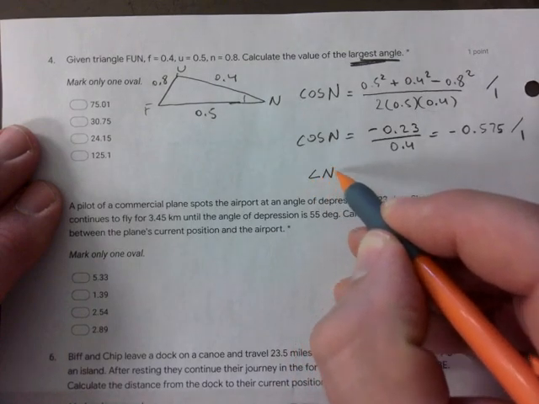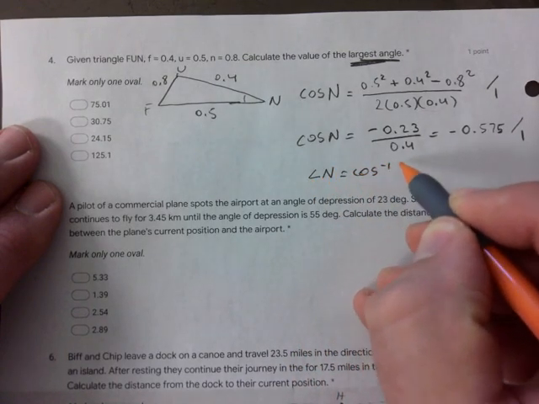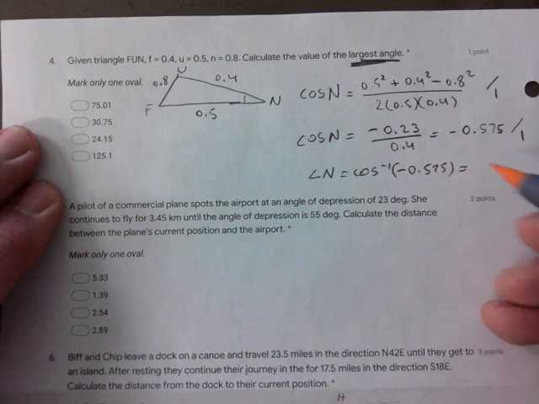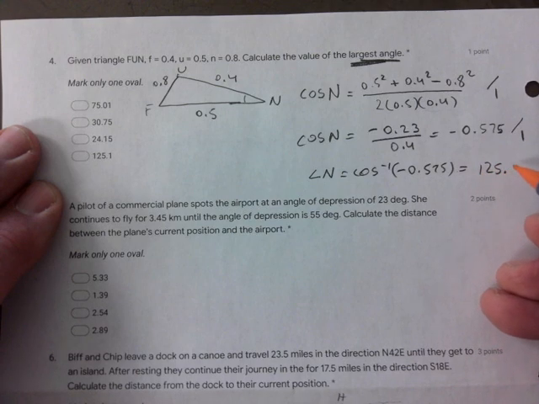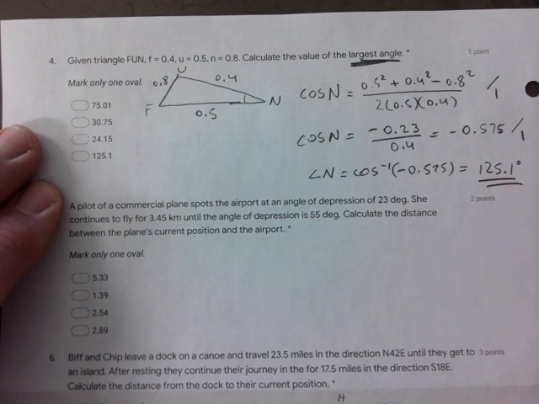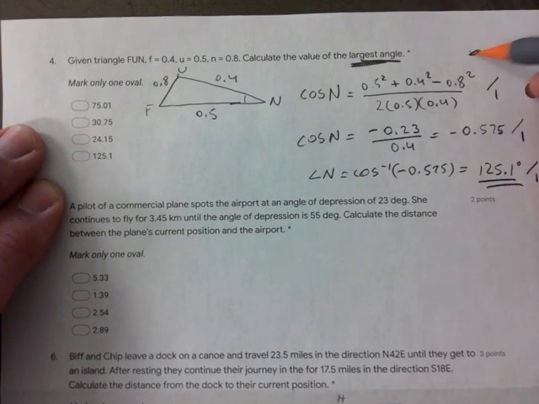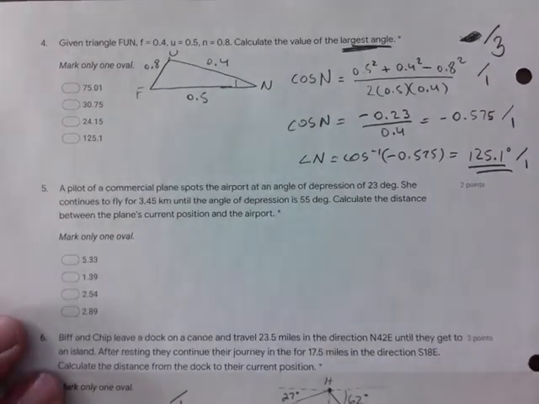And then angle N is going to be cosine inverse of negative 0.575, which means we're going to get an obtuse angle. And it's 125.1 degrees. So 3 marks for this one. So get rid of the 1 point up here and just say it's out of 3 for now.